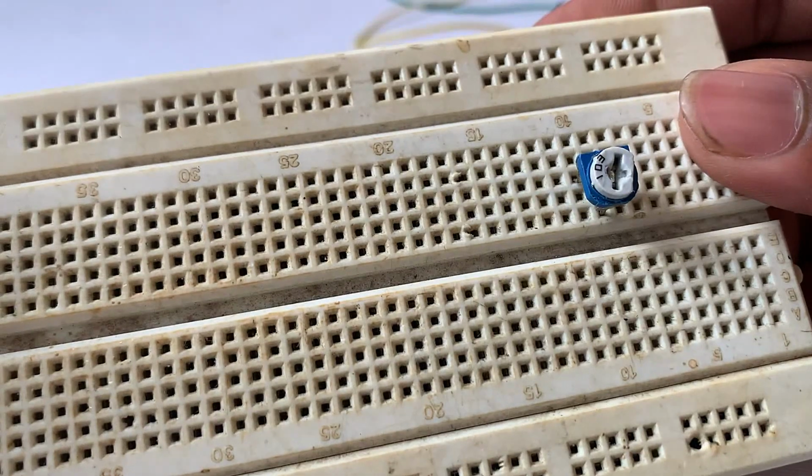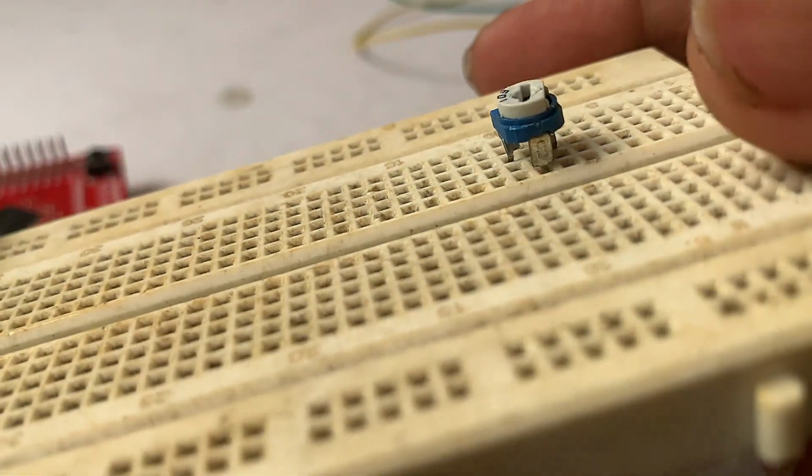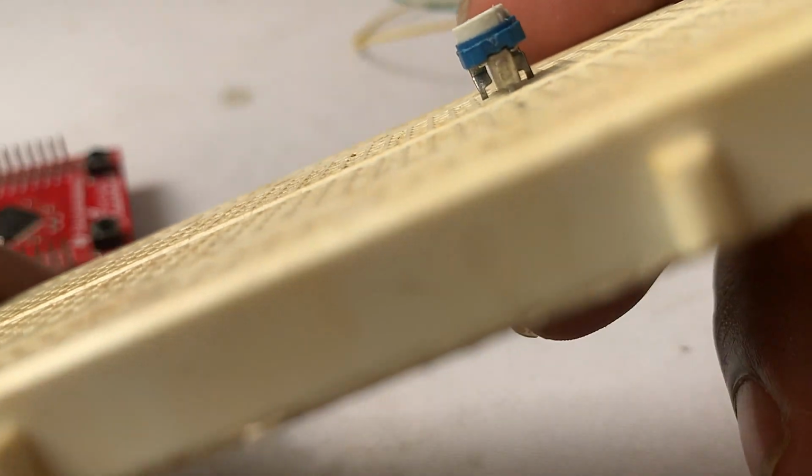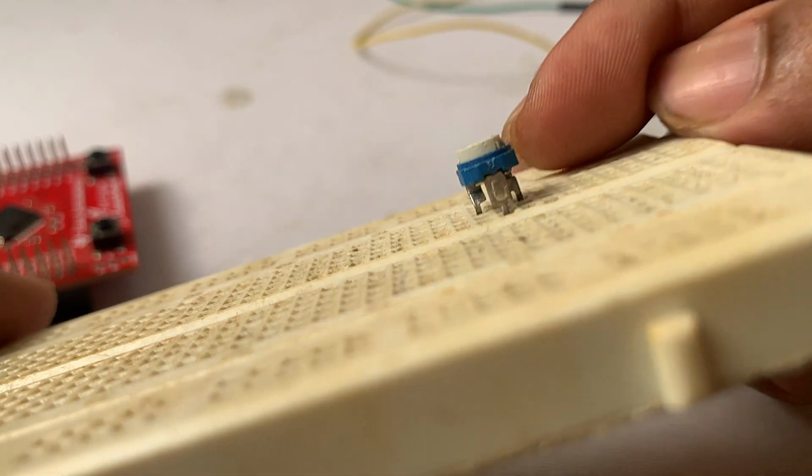So let's look at the connection between this potentiometer and this development board. Usually this potentiometer has 3 terminals, namely one on the left, middle and on the right.